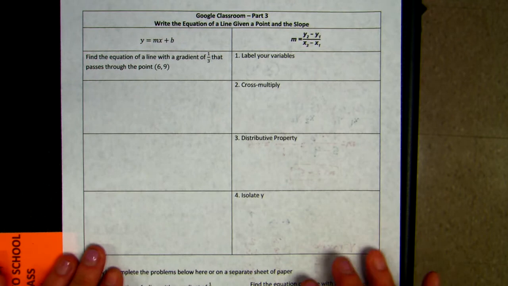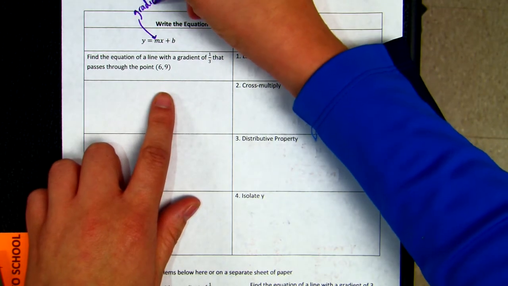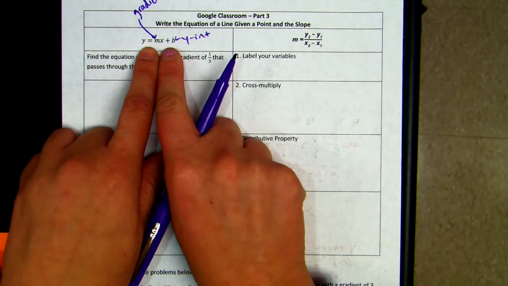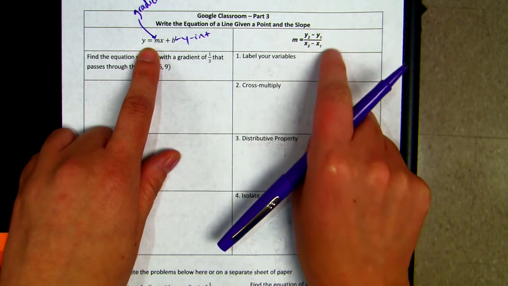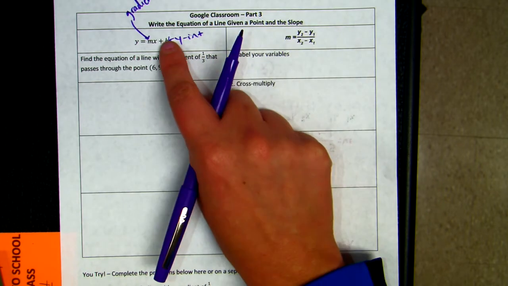Okay, assuming you have paused and practiced, we are moving on to the last problem. Now, this was the one that gave most of us the most trouble on the days that we were working on writing the equation of a line given a point and a slope. Remember our equation of a line we want to write in y equals mx plus b form, where m is the gradient and b is the y-intercept. Okay, so that's the form that our final equation is going to be in. And we are going to use our gradient formula to write it in slope-intercept form.